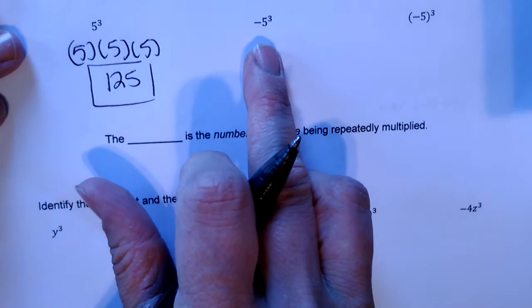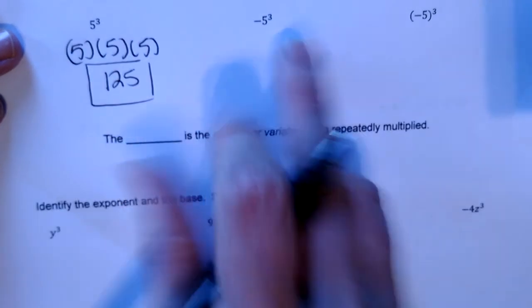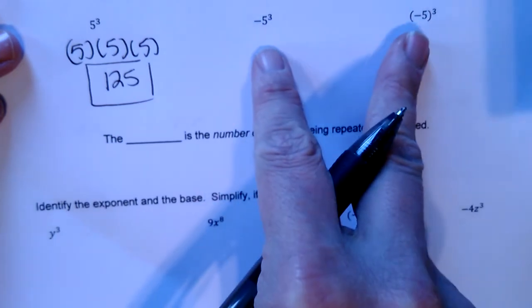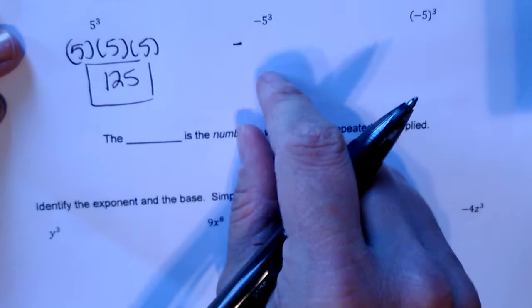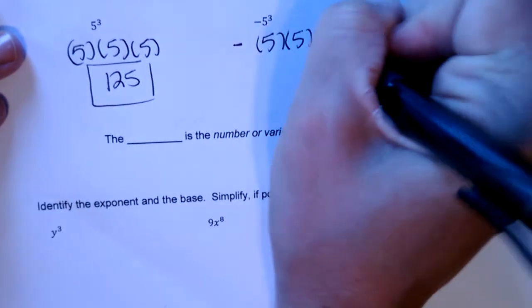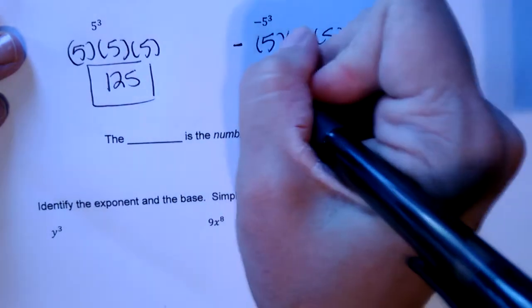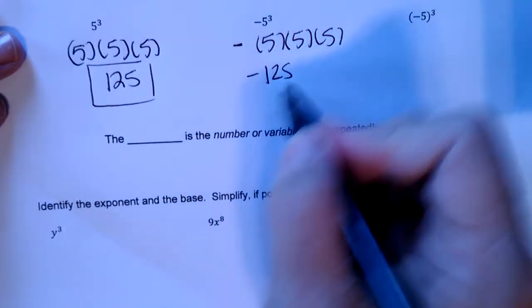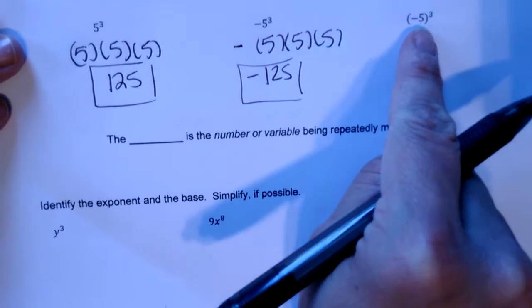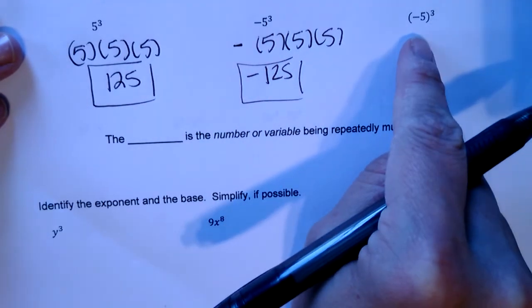-5 times 3. So kind of look at these two guys here. They're similar, but they're different also, okay? So you've got a negative sign hanging out in the front, followed by 5 cubed. So it's not negative, it's 5 times 5 times 5, kind of like what we just did. Well, that gave us 125, but you've got your negative in front, okay? So that is different than saying that we're cubing a -5. This cubed a 5 and made it negative.